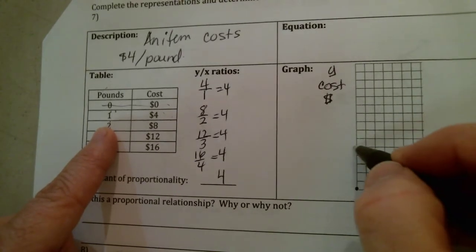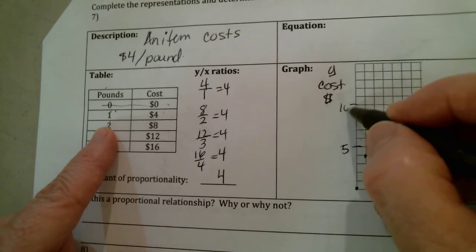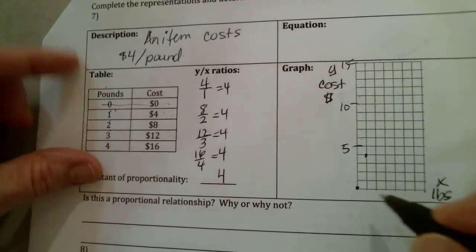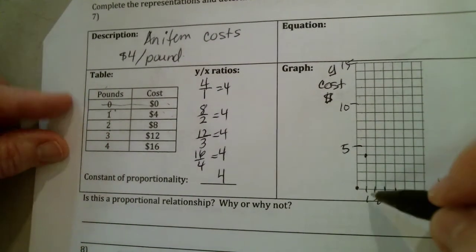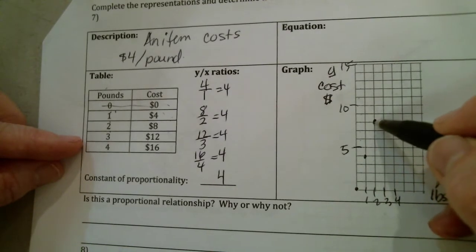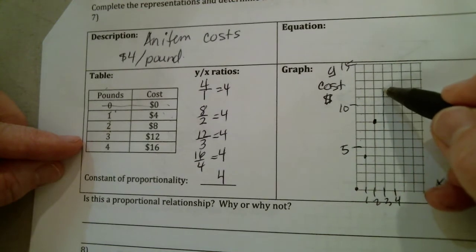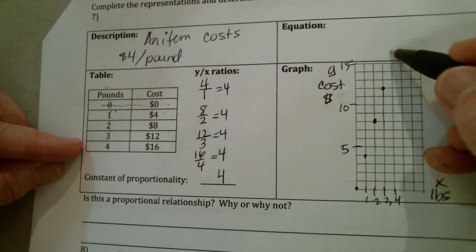I'm going to go ahead and label these by 5s too. 10, 15, okay. And these 1, 2, 3, 4. Okay, so 2 is 8, 3 is 12, and 4 is off the graph just a tiny bit.